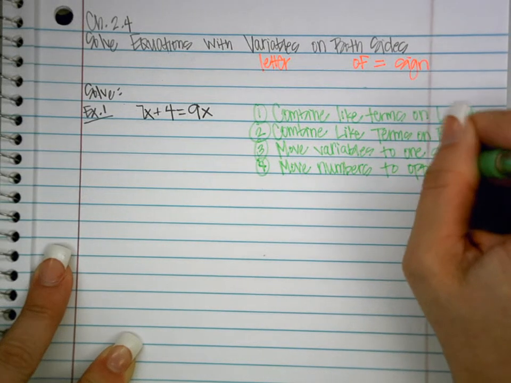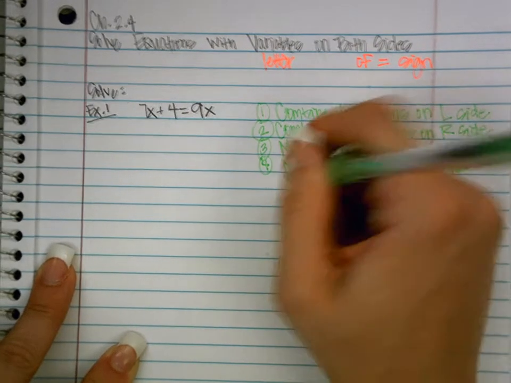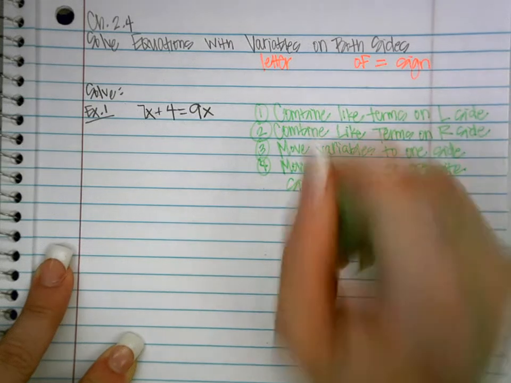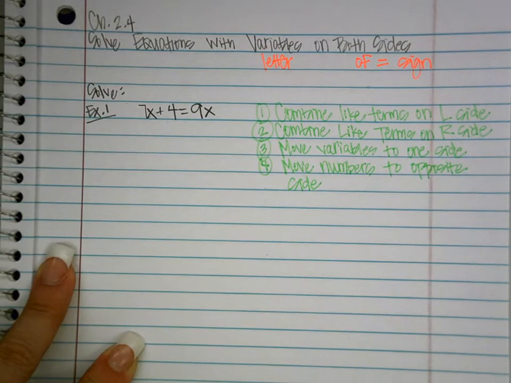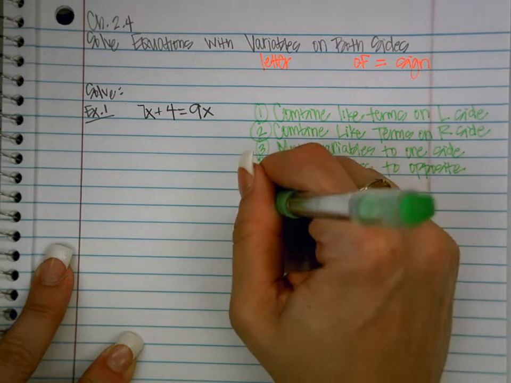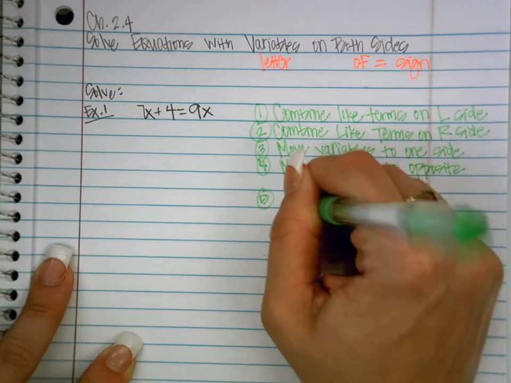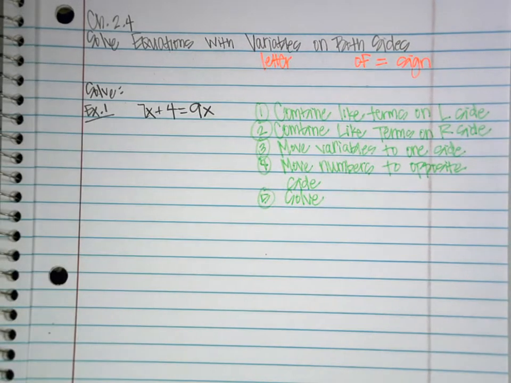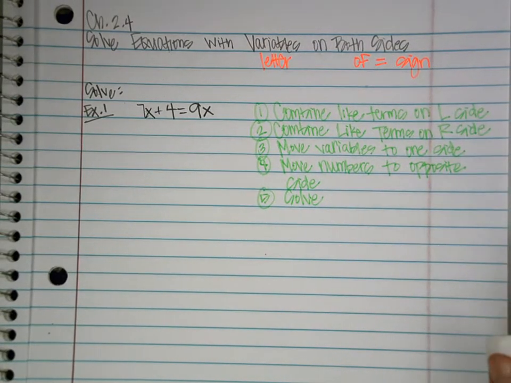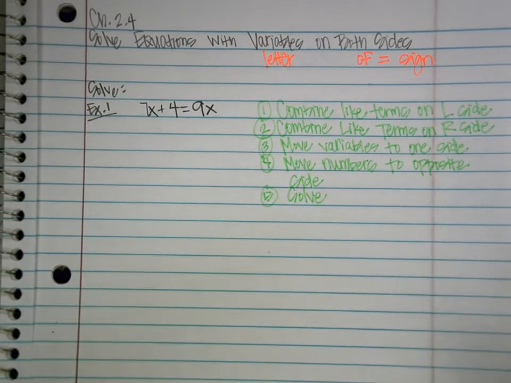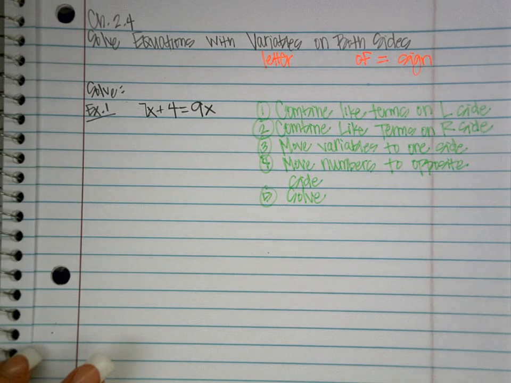So you want to have numbers and letters on opposite sides. Move numbers to the opposite side, and then your last step is to solve. Now, you probably all kind of knew those steps because I think that you've done them before, but I just wanted to make sure that we were kind of all on the same page and we knew where to start.